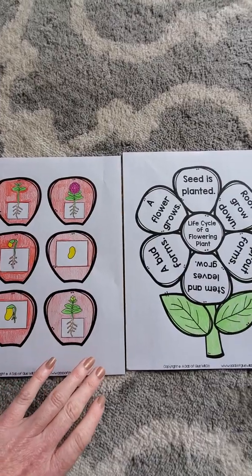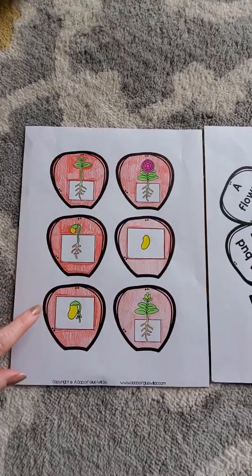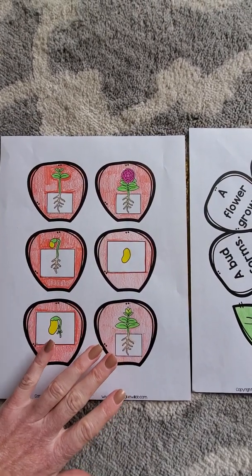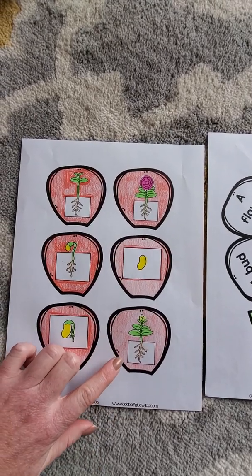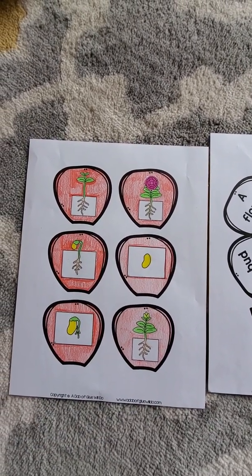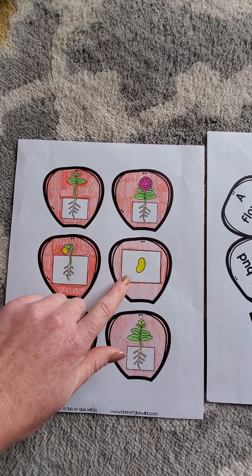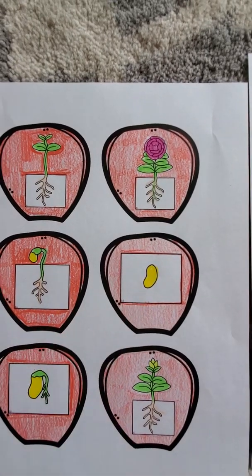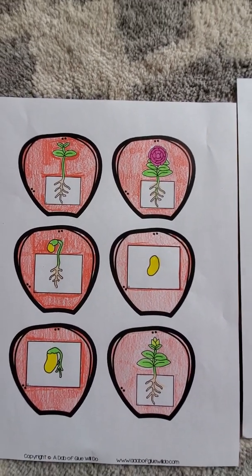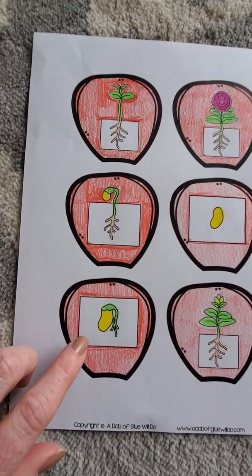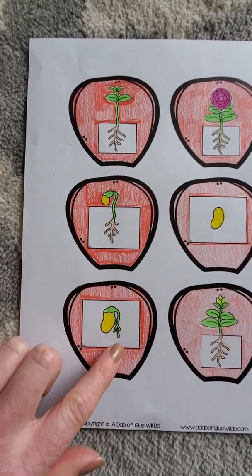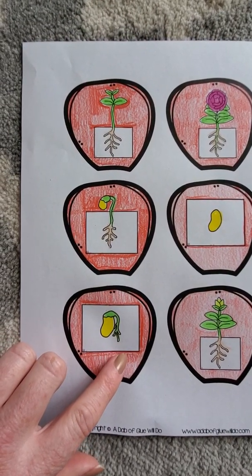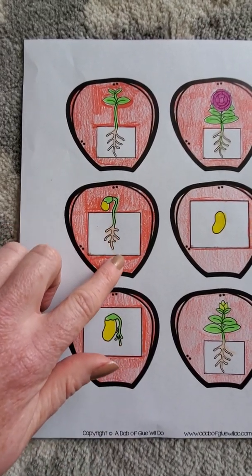So the first thing I did after I printed them is I colored them. But I want to go over some key vocabulary first, okay? I want you to know what you're coloring and what the diagrams mean, okay? So let's start with the seed. So this is a seed. Remember, you plant the seed, okay? So after you plant the seed, roots kind of start there. So those would be the roots coming out. More roots.